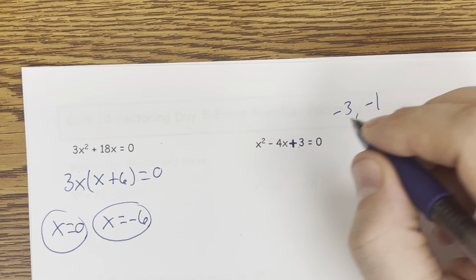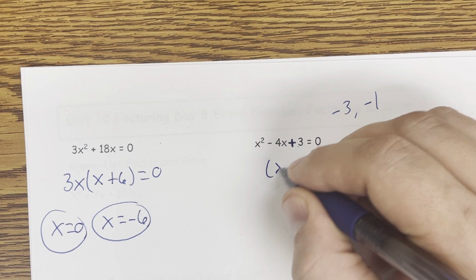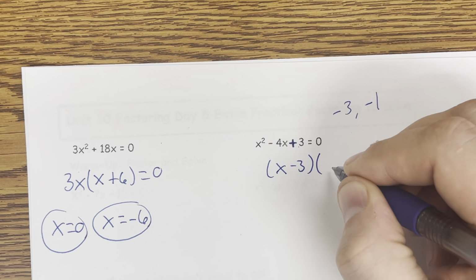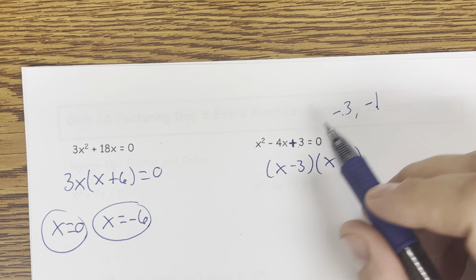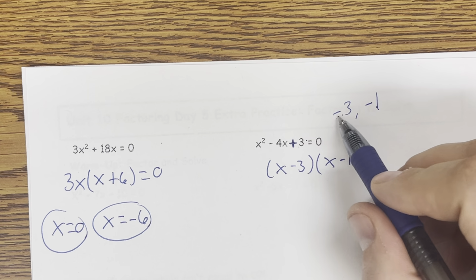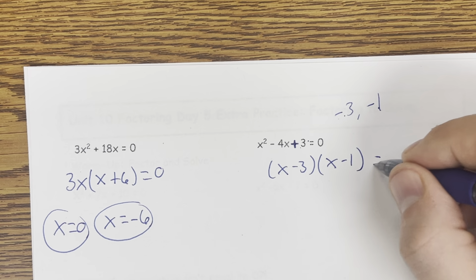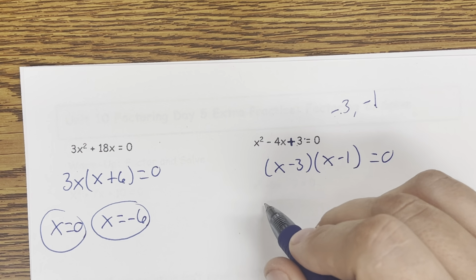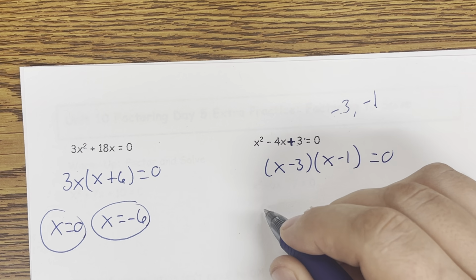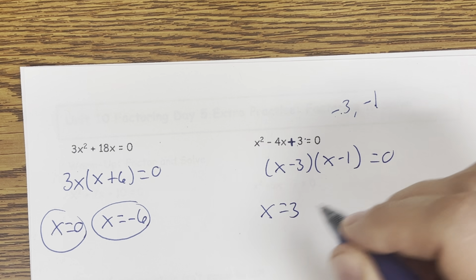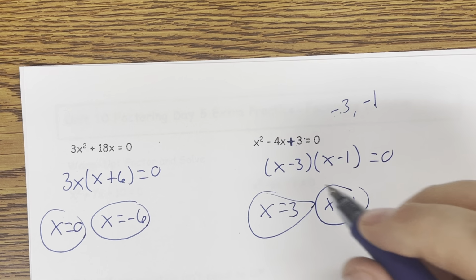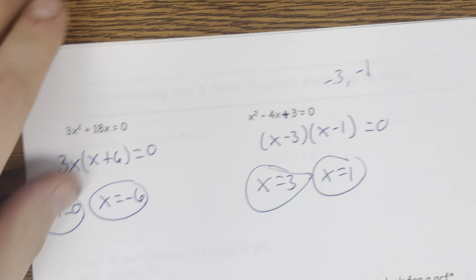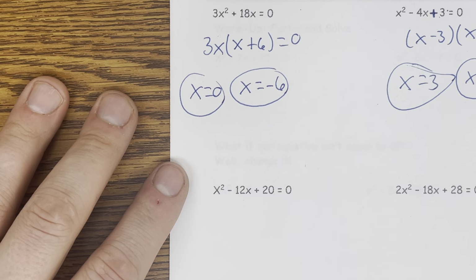So, negative 3, negative 1, so x minus 3 and x minus 1, because negative 3 times negative 1 is positive 3. And negative 3 plus negative 1 is negative 4. So our two solutions, what makes it equal to 0? X minus 3 equals 0, x has to equal 3, and x equals 1. Found our two solutions. We got them. All right, on to the next one.